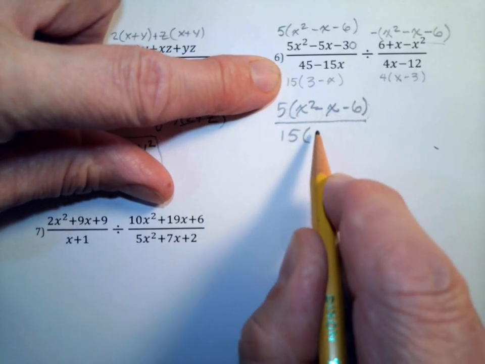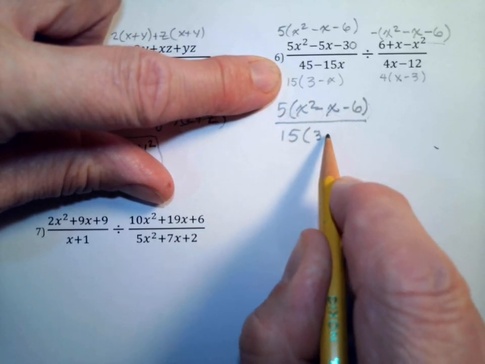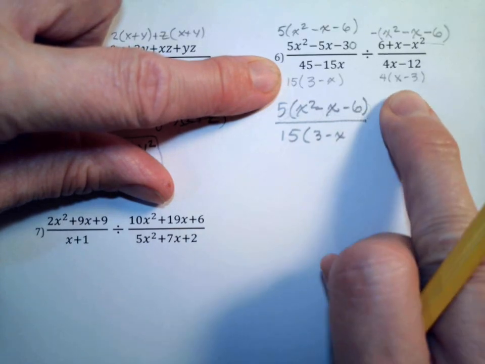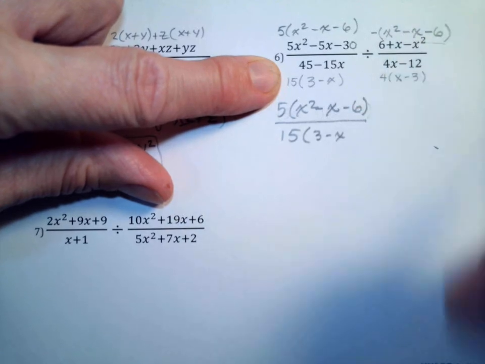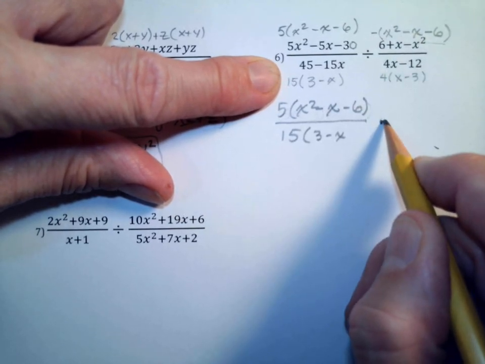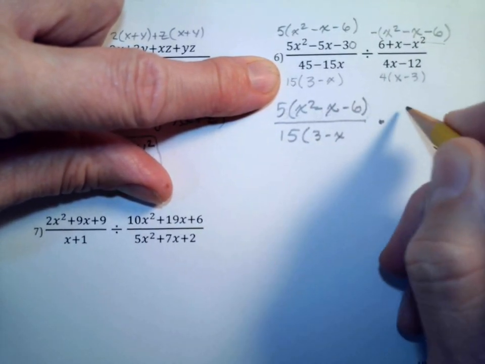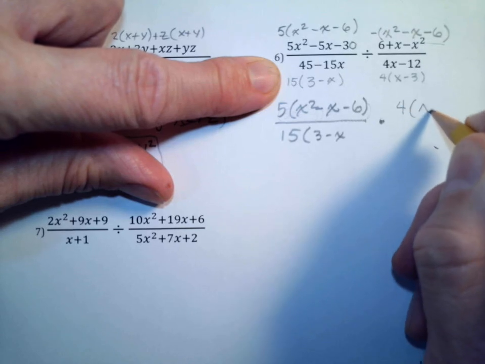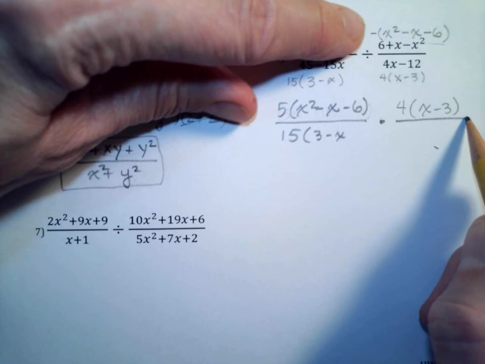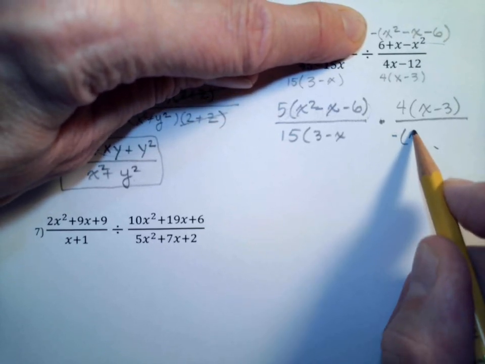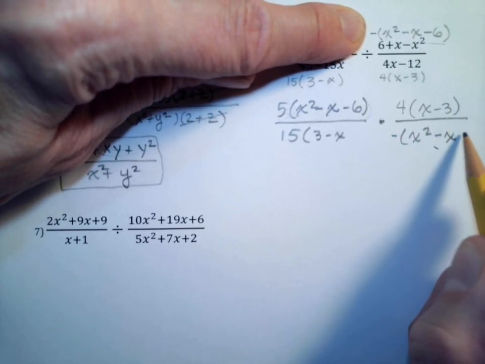So 15, 3 minus x. Now notice, too, that this x minus 3 is going to get flipped. Let's do that right now. Hang on, before we finish talking about this down here. So it's going to be a 4x minus 3 upstairs. On the bottom, we're going to get negative x squared minus x minus 6.